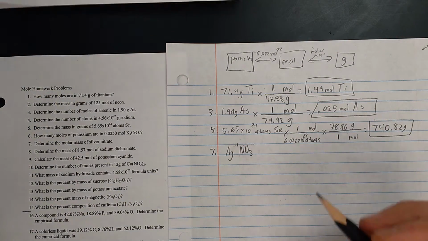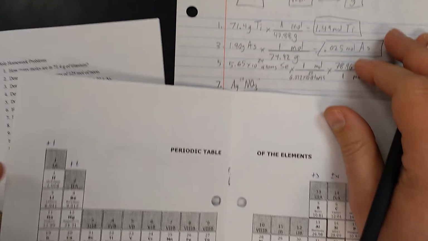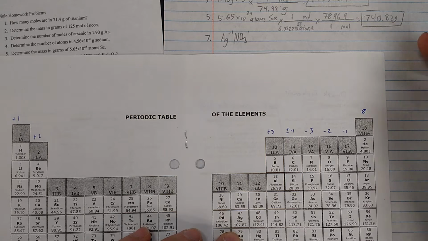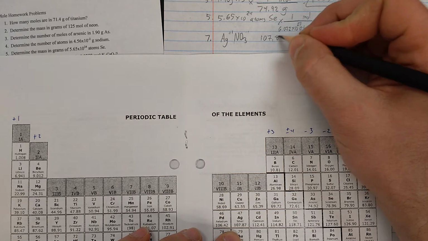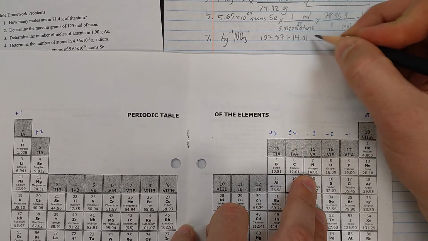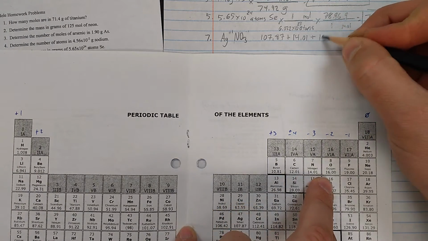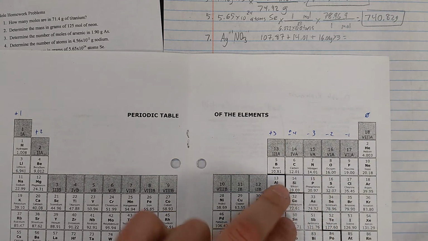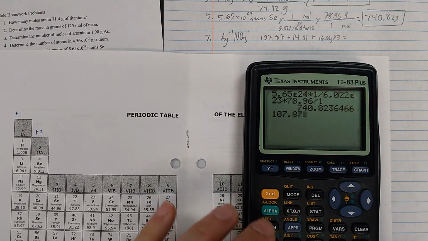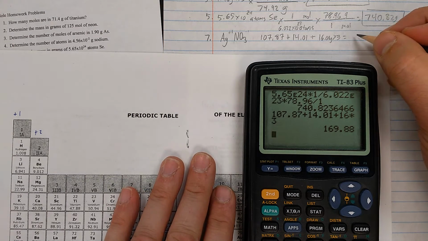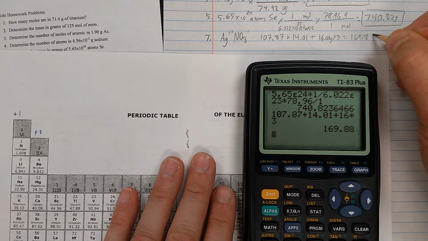So now, to find its molar mass, or the mass of 1 mole of this, we take the mass of silver, which is 107.87 grams, plus we take the mass of nitrogen, 14.01 grams, plus we take the mass of oxygen, 16 grams, times 3. And we just put all that in our calculator, 107.87 plus 14.01 plus 16 times 3, and we get 169.88 grams.